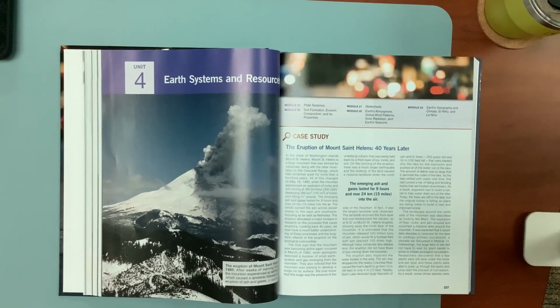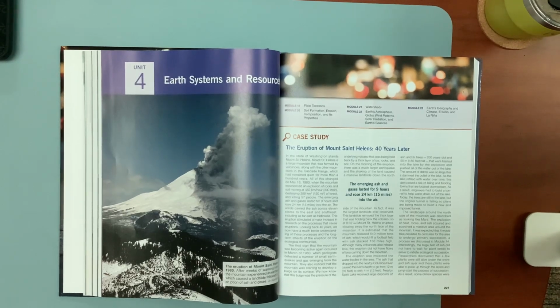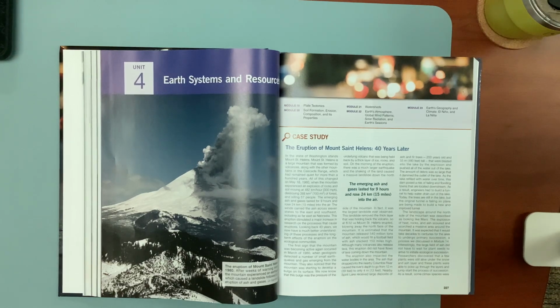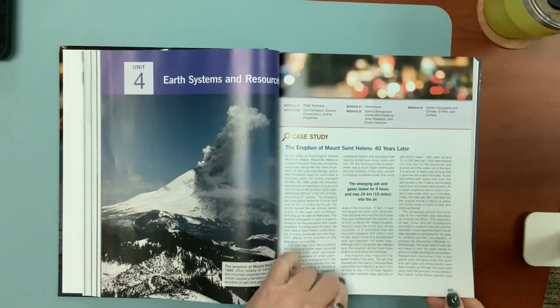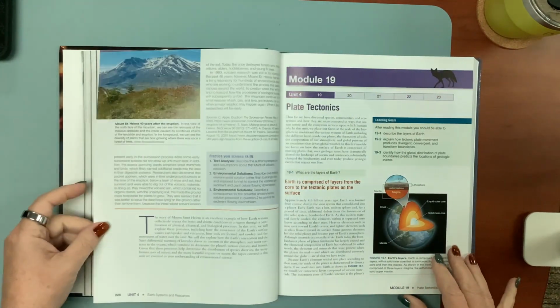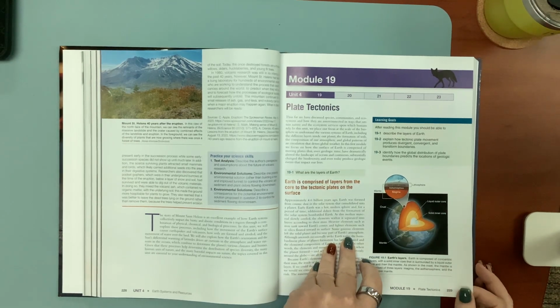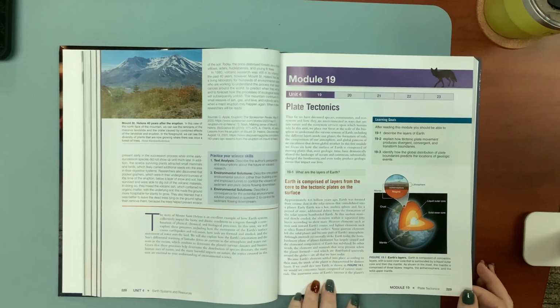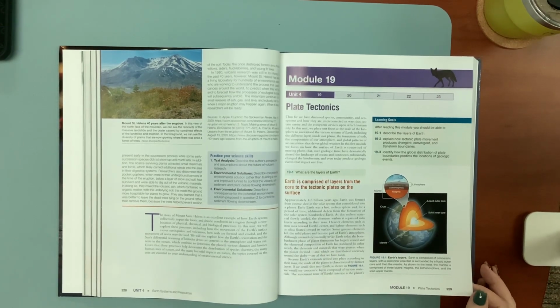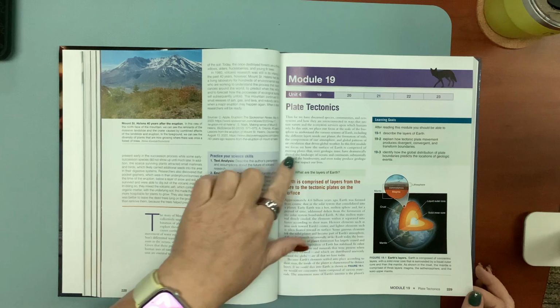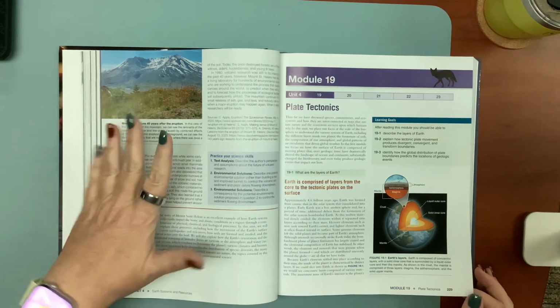Okay, so this is Unit 4, Earth Systems and Resources. And this first case study that it talks about here is all about Mount St. Helens and the event itself, so that natural disturbance itself. And then they talk about the different rocks and things that are involved, and the ash that happened, and then what happened to the ecosystem after the disruption. So how did this ecosystem recover? So that would be a nice thing to read through.